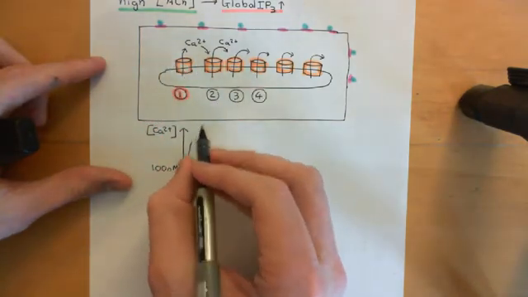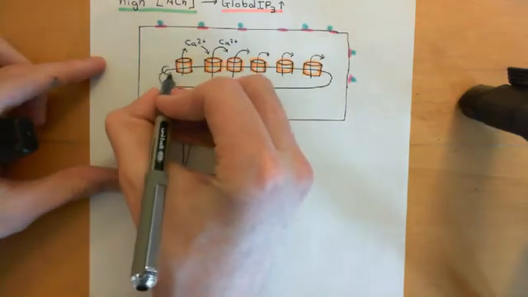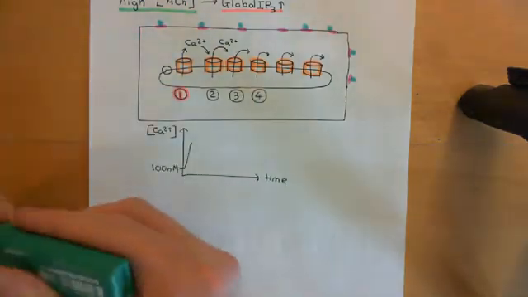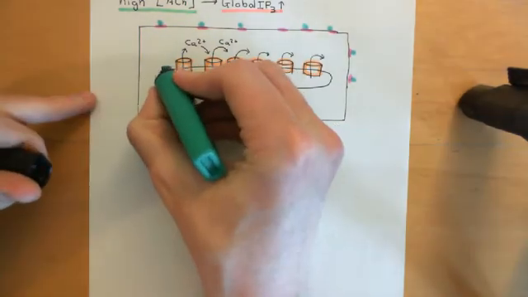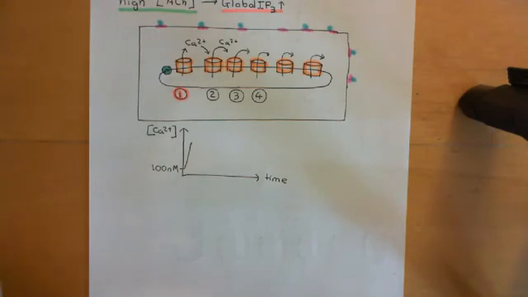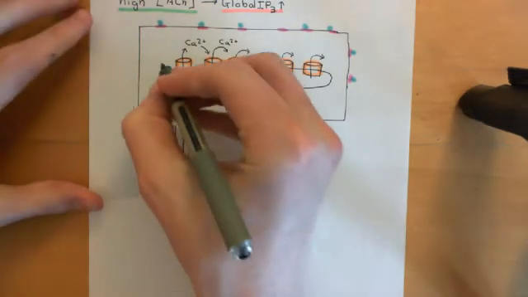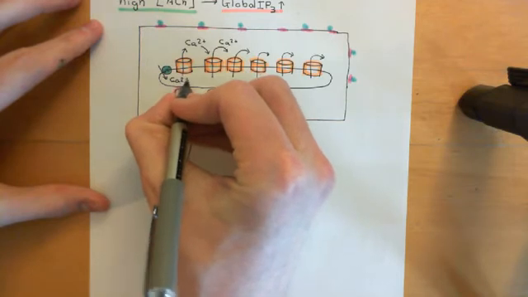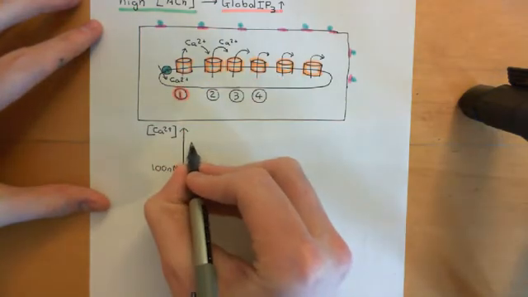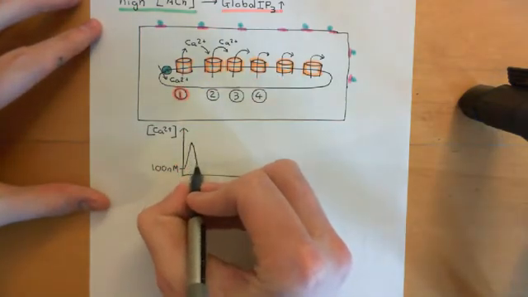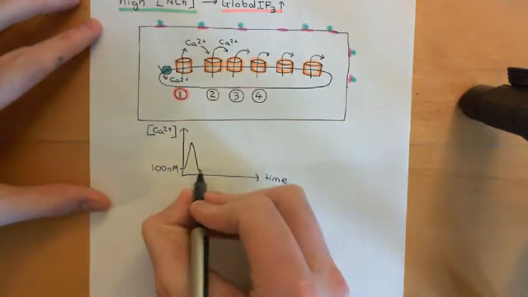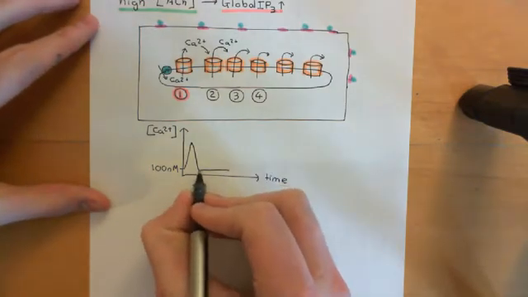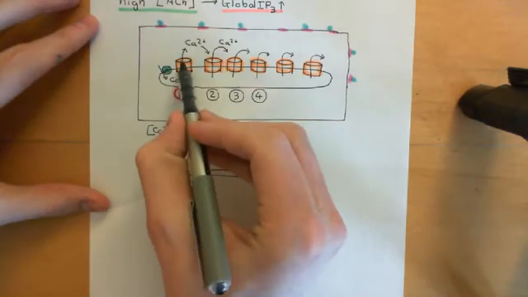Okay, and then the SERCA pumps in this region, which I'll represent here as this turquoise blob, will start to return the calcium into the endoplasmic reticulum, and therefore calcium will fall back down gradually in that area, back down to 100 nanomolar.